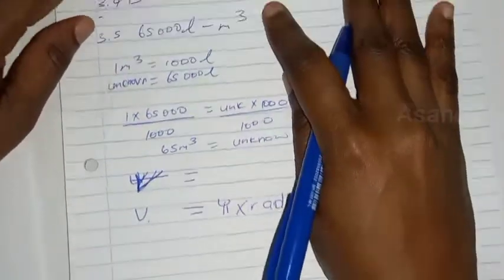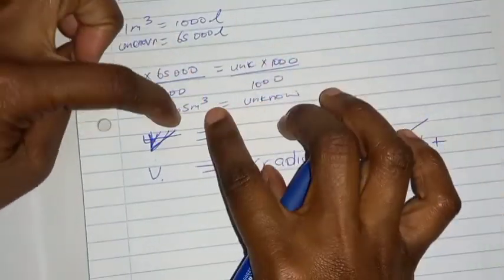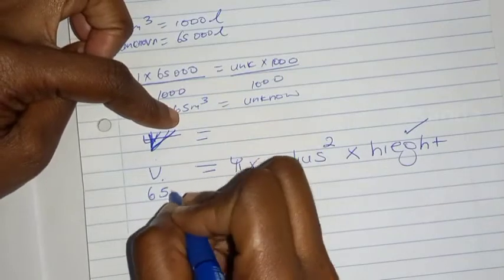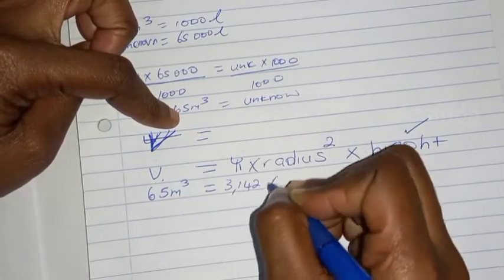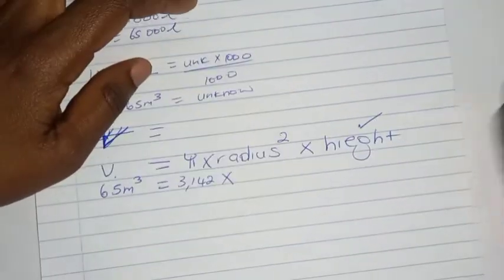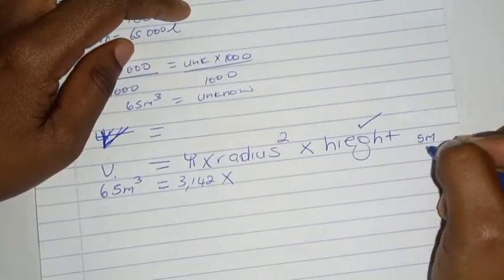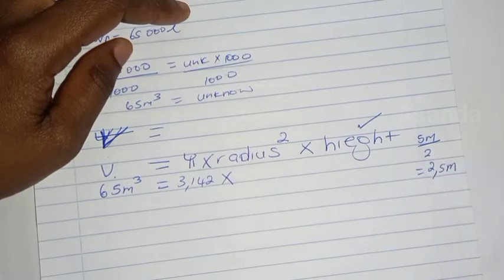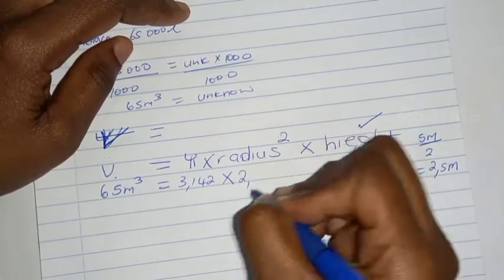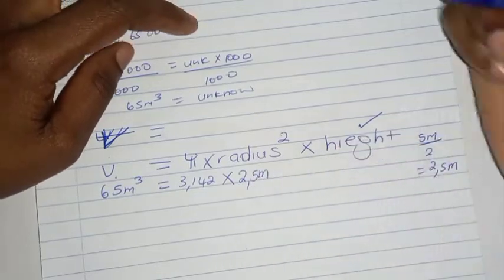And I said, I can't use that. I changed it to cubic meters. And then I said that 65 cubic meters. And then pi is 3,142 multiplied by the radius. So what is the radius? It's 5 meters divided by 2, which gives me 2,5 meters. That's what the radius is. So that's 2,5 meters.